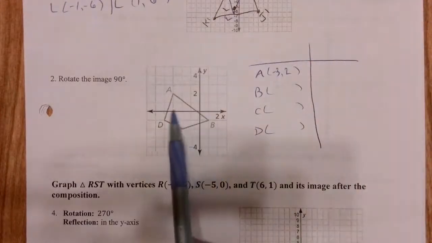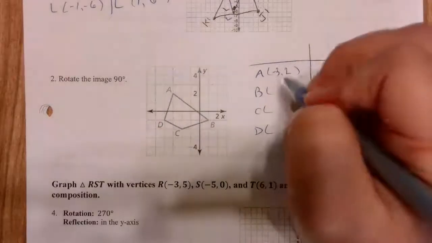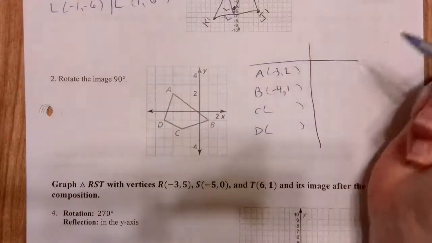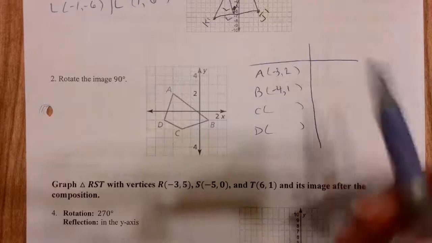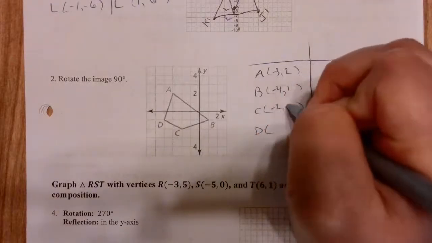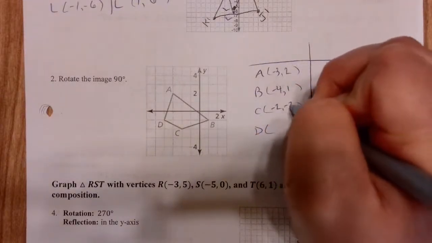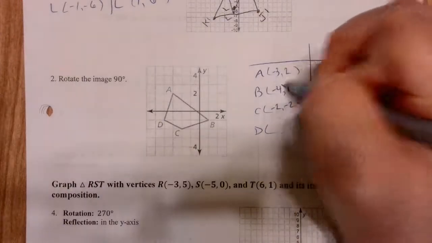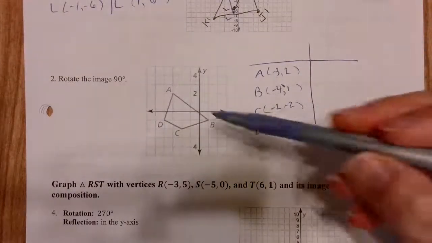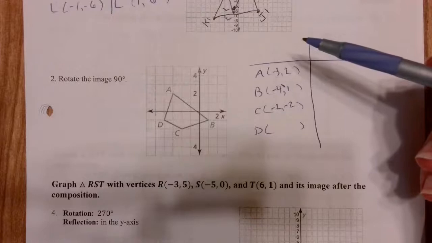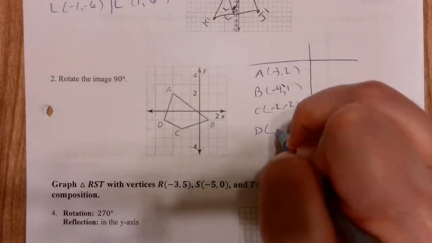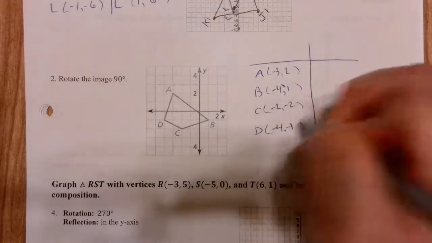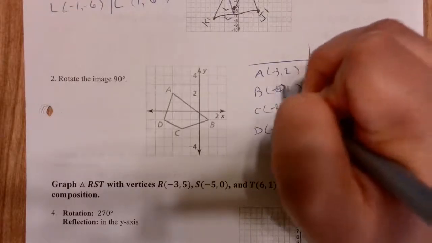C is left 2, down 2. D is left 4, down 1. B is 1, -1.